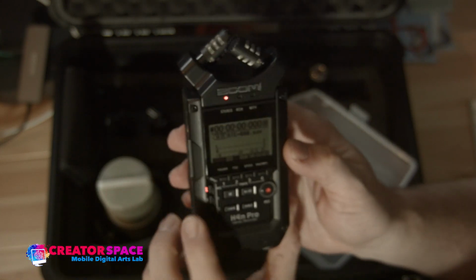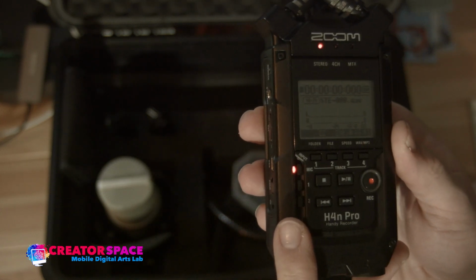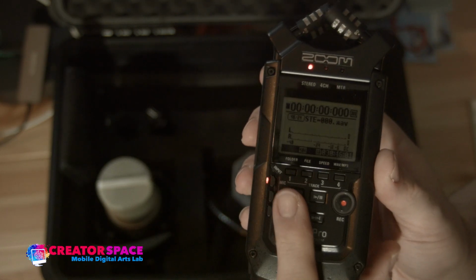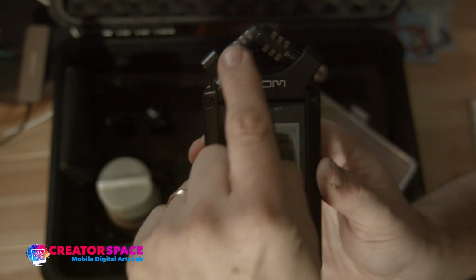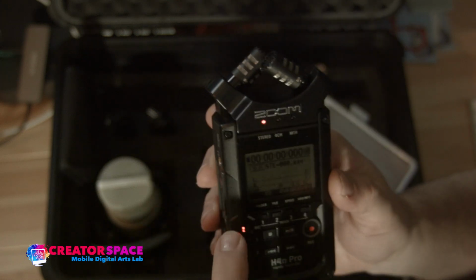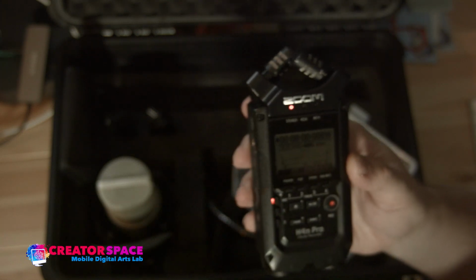So here we just decide what inputs we have. So here we have input mic, input. So again, that's the top mic. So I'm inputting that right now. And right now we're not hearing anything.